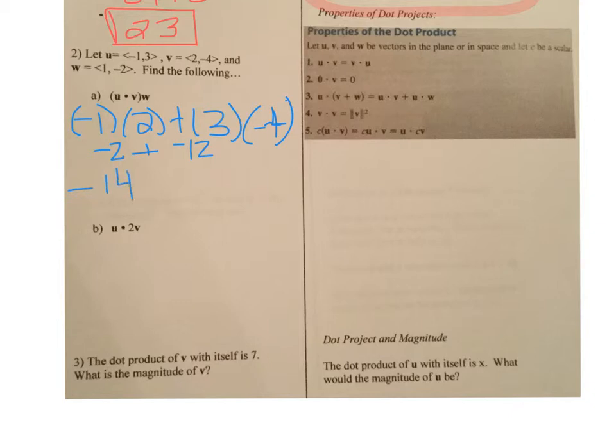And so I have negative 14, and then I still have vector w, so I have positive 1, negative 2, and you do the scalar multiplication thing that we talked about before, where you just multiply it in. So the answer for number 2 is going to be negative 14, comma, positive 28.